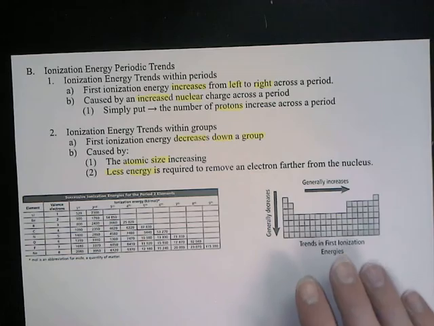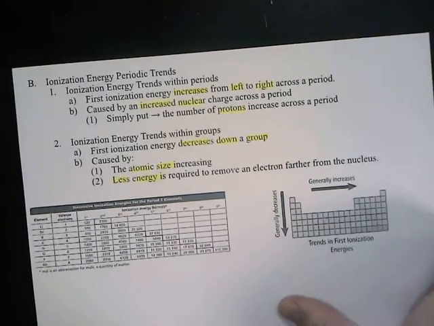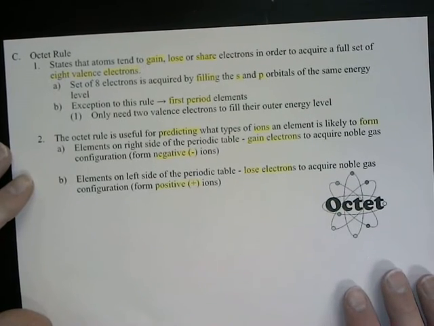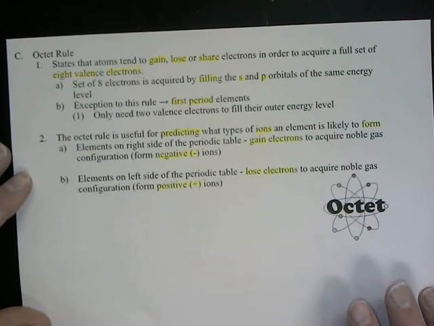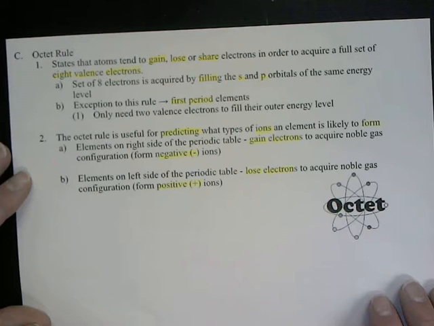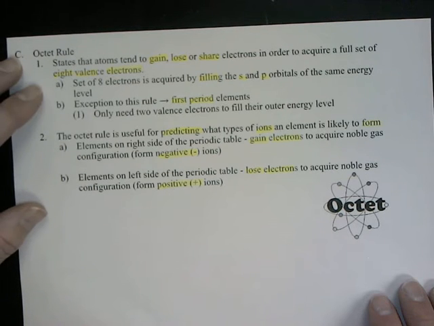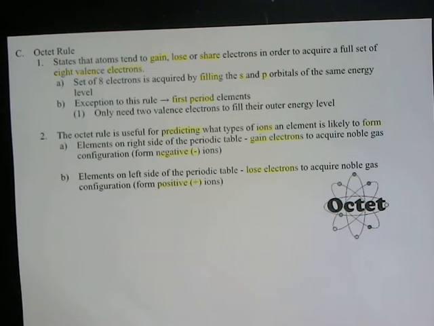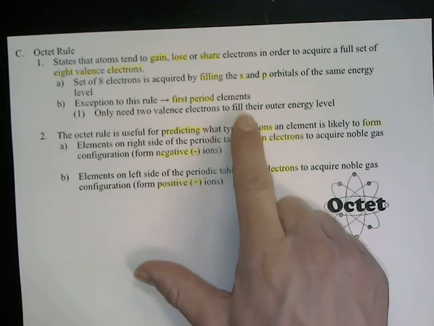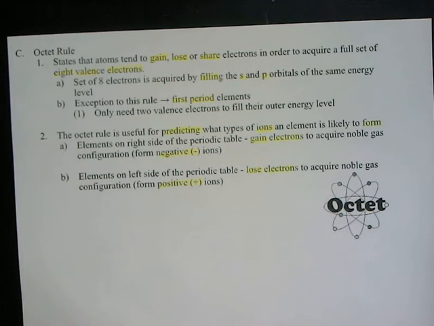All right, so now we need an explanation for why this is the case. Why do we see these values? Why do we have this trend? Well, the trend comes from the Octet Rule, which says atoms are going to gain, lose, or share electrons to try to get to 8. What happens when atoms get 8 valence electrons is that they are filling their s and p orbitals. The only exception to this is first period elements. They only need 2 electrons because they're only filling the s orbital.